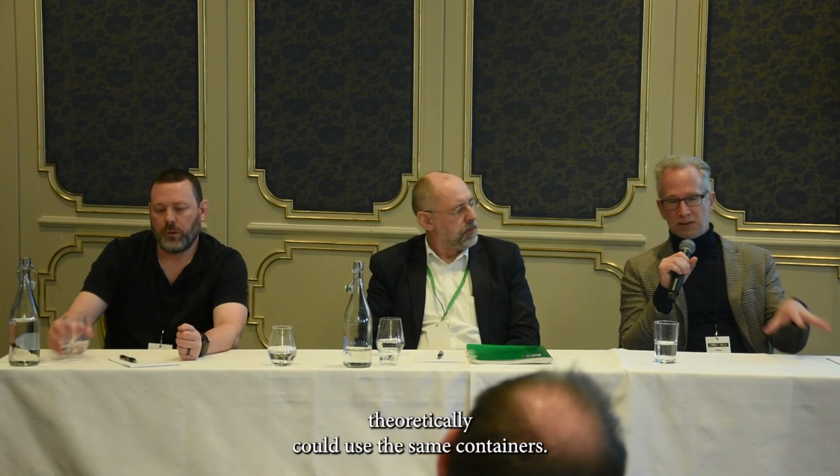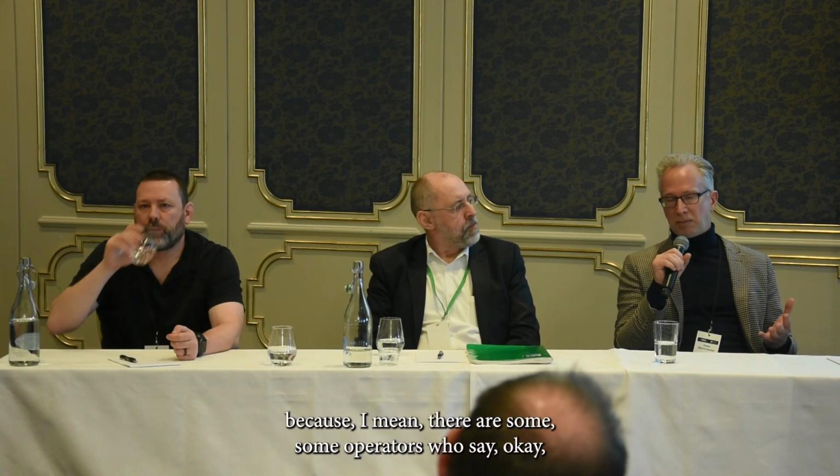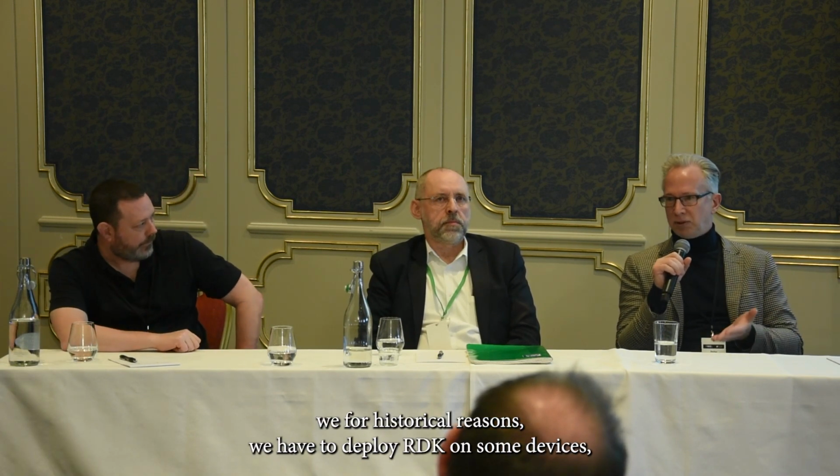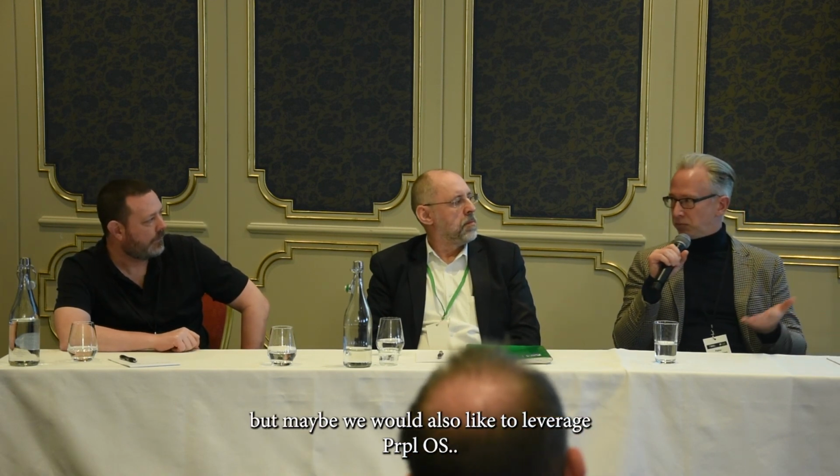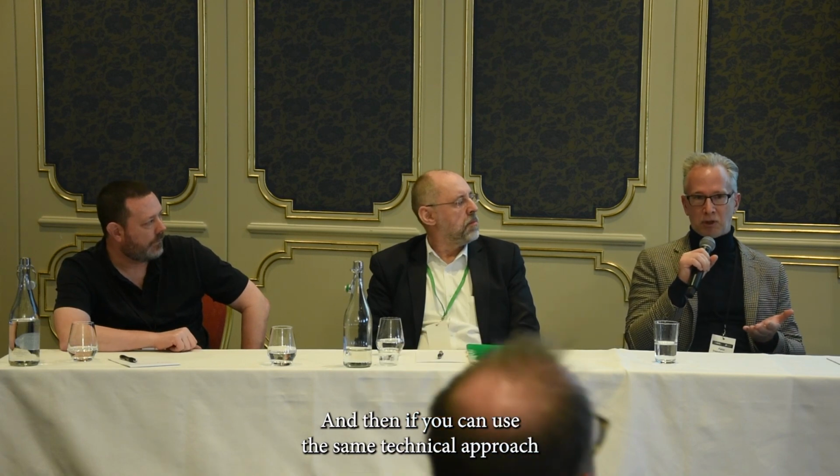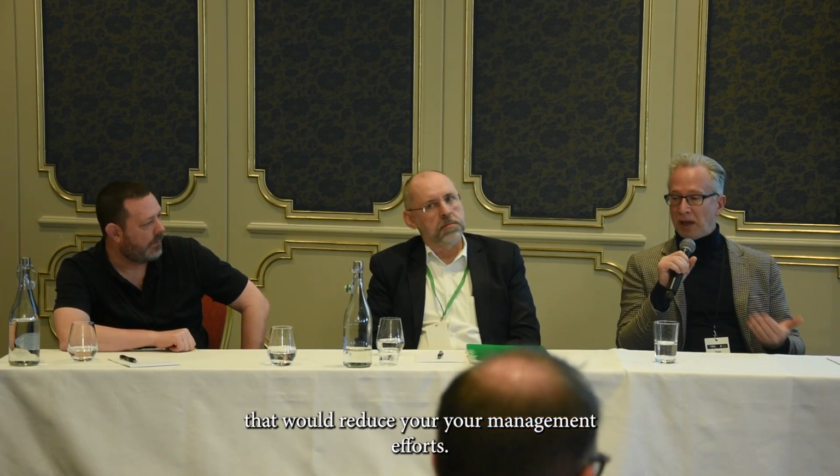Because this means speed. Yeah. And also the container management unification in USP 103 offers interesting synergies crossing the different approaches. Let's say Purple OS and RDK theoretically could use the same containers, because there are some operators who say, okay, for historical reasons we have to deploy RDK on some devices, but maybe we would also like to leverage Purple OS. And then if you can use the same technical approach, that would reduce your management efforts.